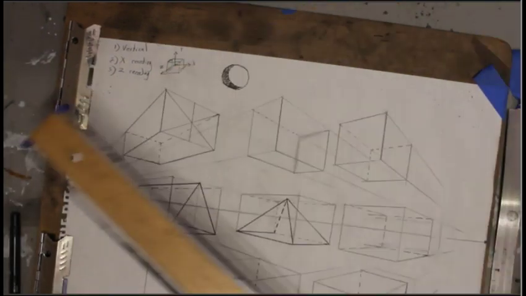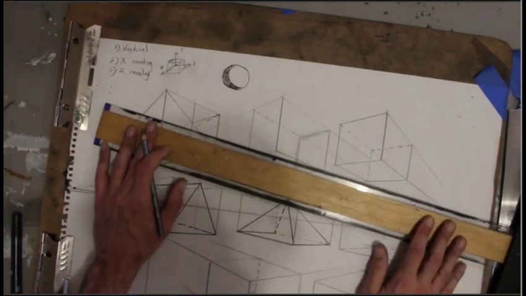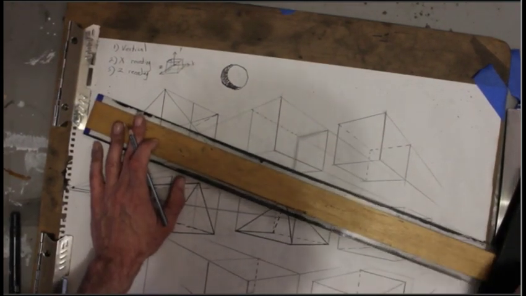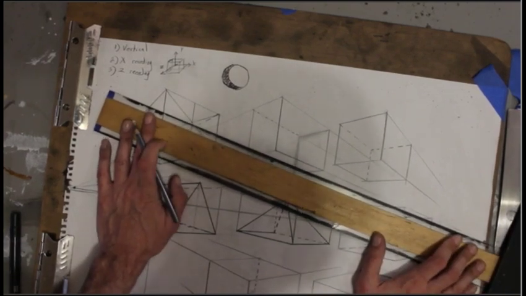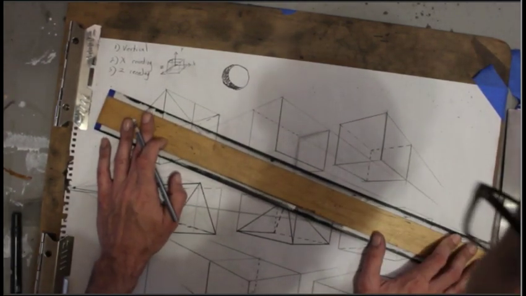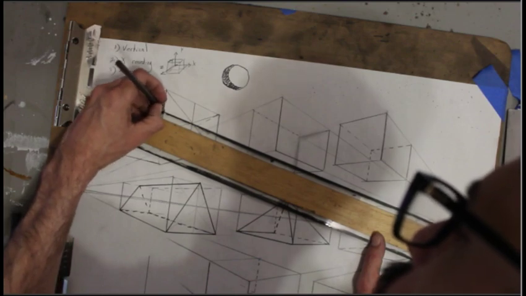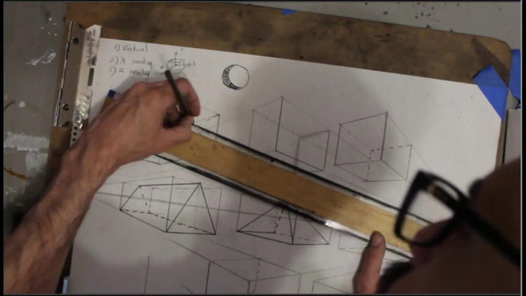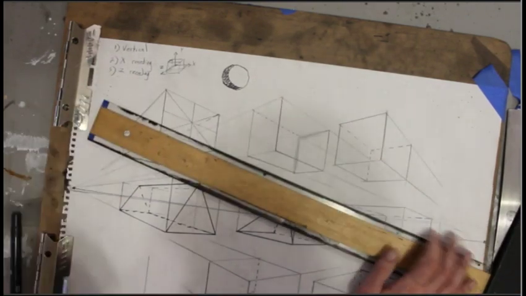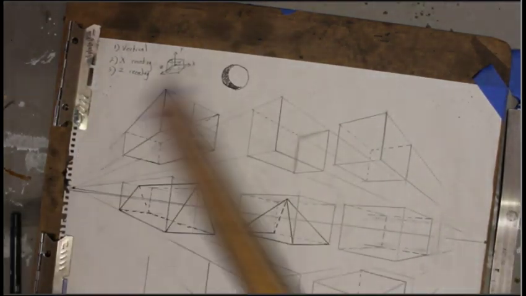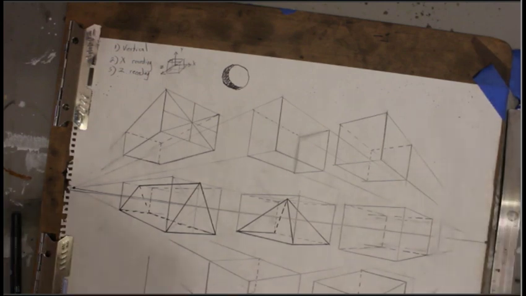You gotta be meticulous with those verticals. Everything else that recedes to a vanishing point is just super easy and convenient to keep consistent because you have a blatantly plotted out point that they're all radiating from.